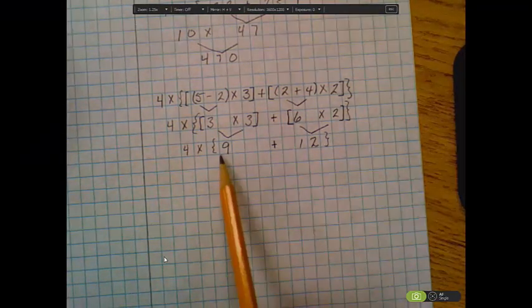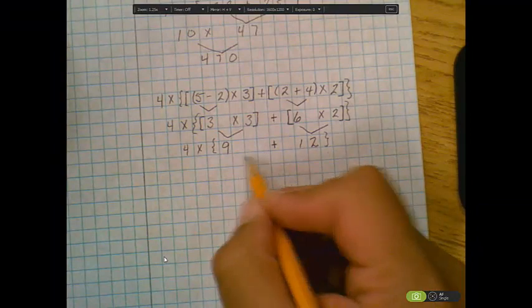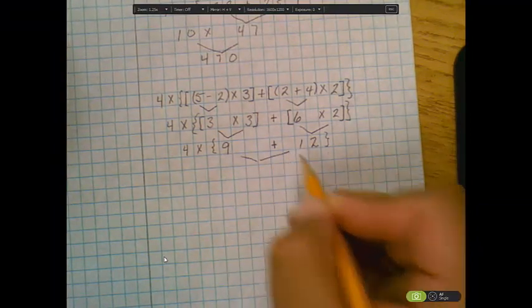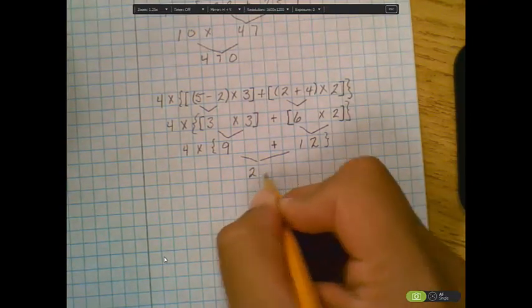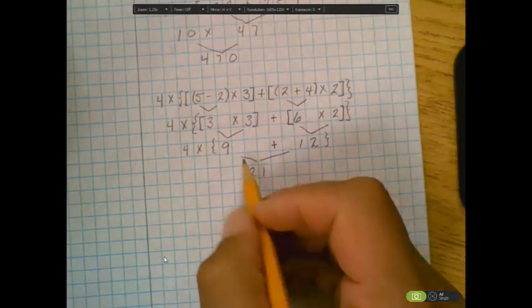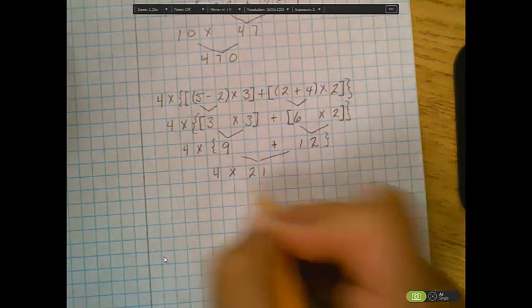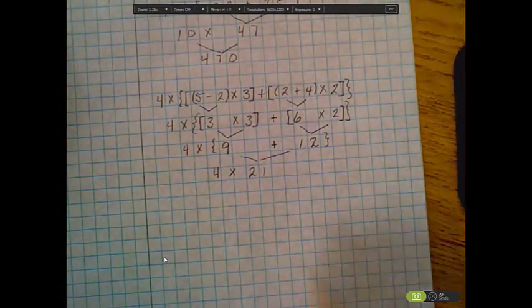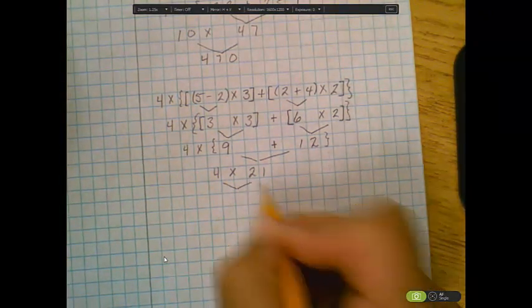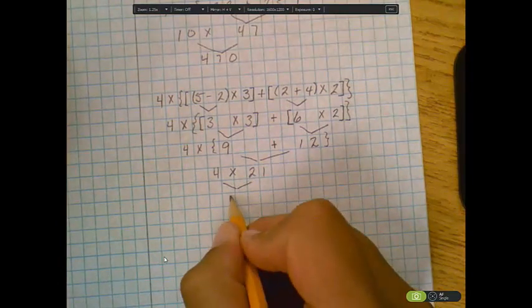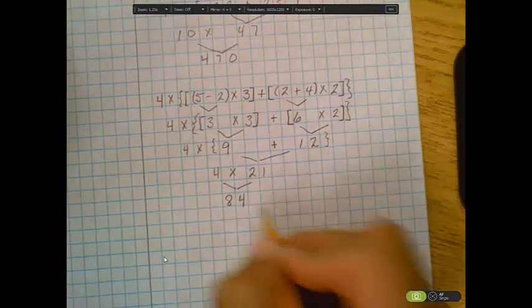And then the next thing we're going to do is we're going to clear out the braces. So we have 9 plus 12 is 21, and then we're going to multiply that times the 4. And then the last one we do is the 4 times the 21, and that gives you 84.